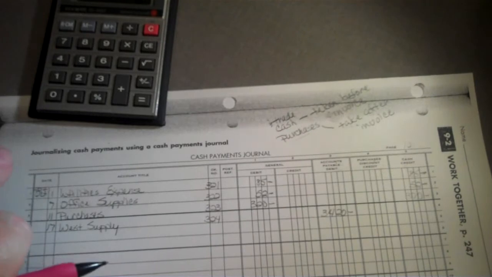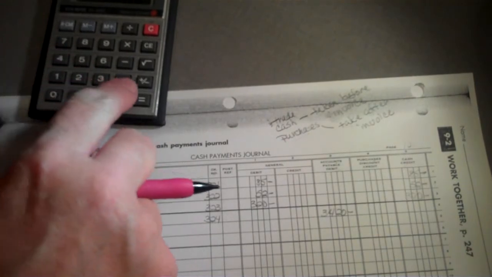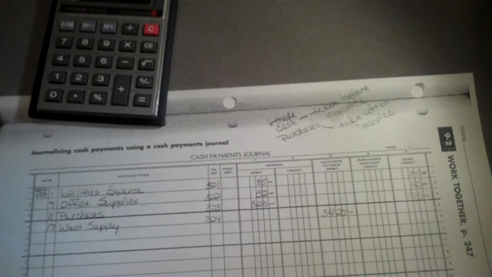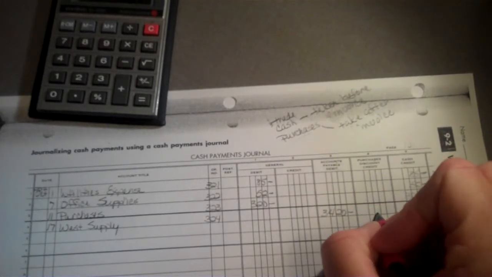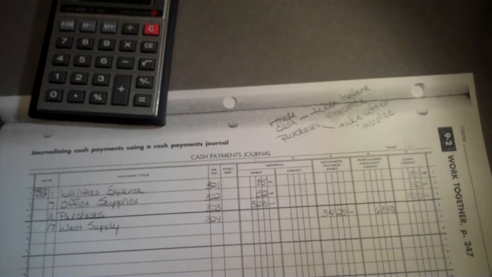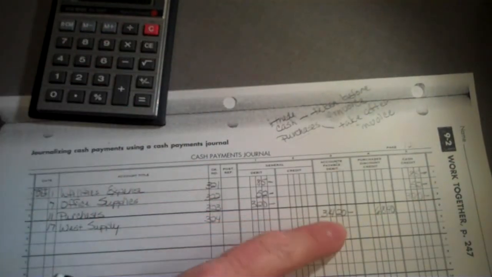So there's two ways of doing this. I can take $3,420 times 2%, that's $68.40. That would be my purchases discount, $68.40. And I can either subtract that from $3,420, or I could say the amount of cash that I'm going to pay is 98%.